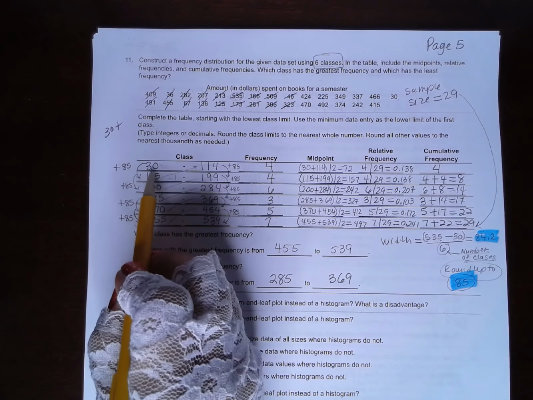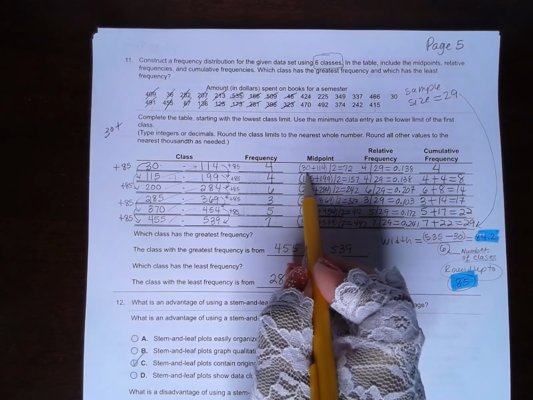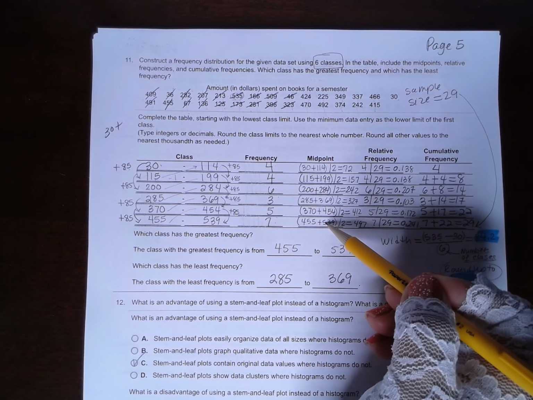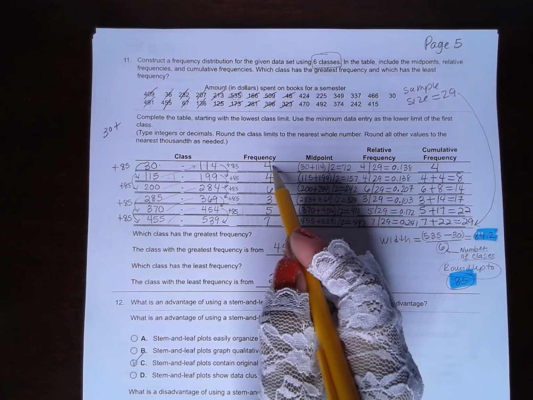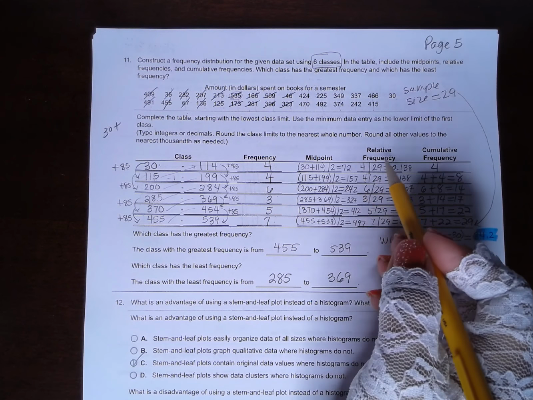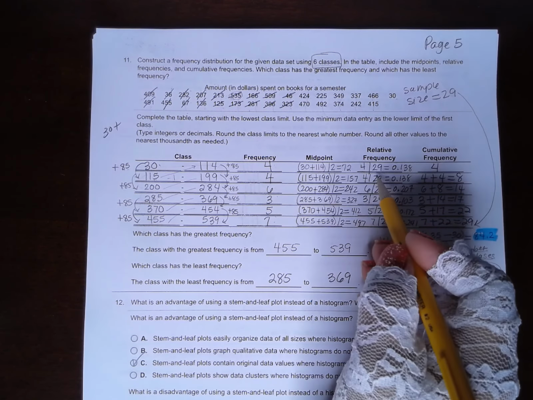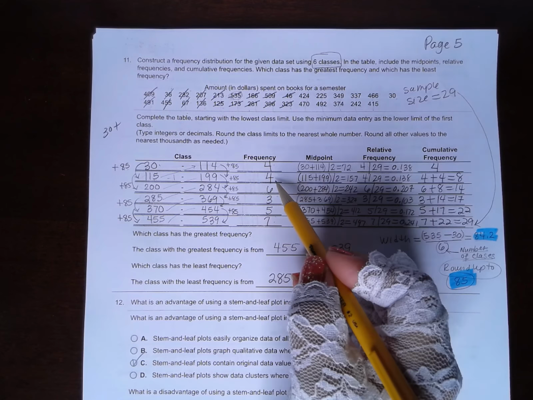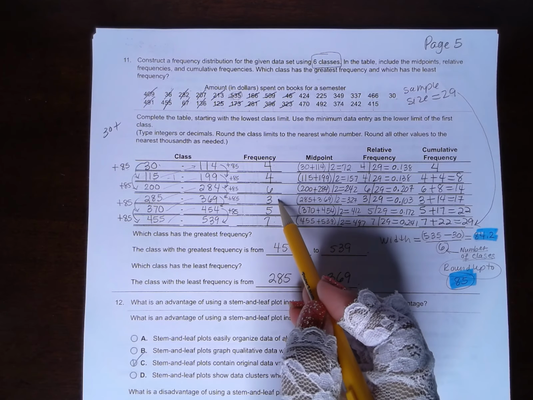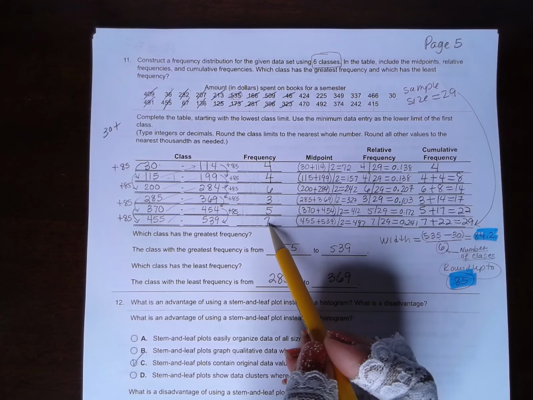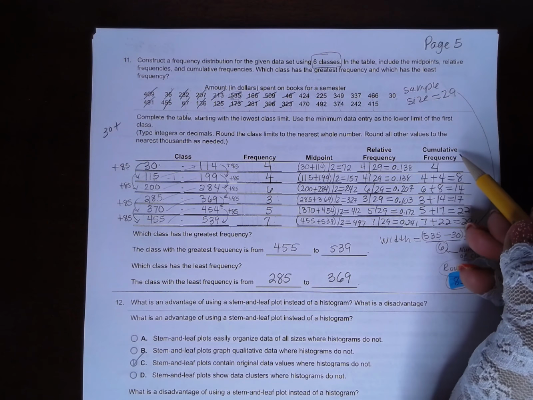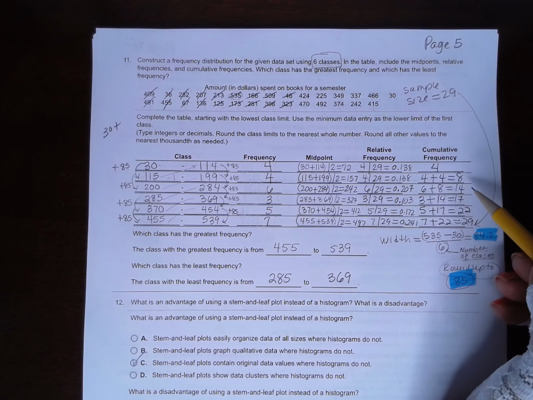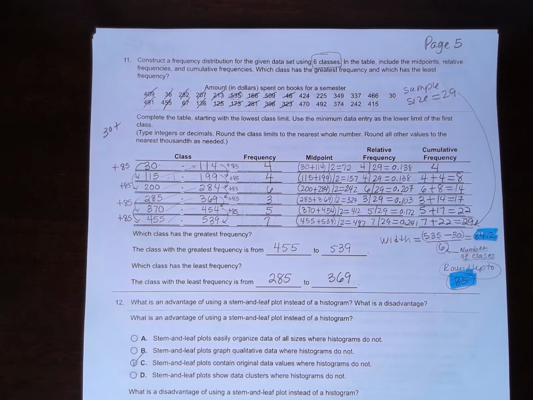The midpoint, you're going to add the lower limit plus the upper limit. 30 plus 114 divided by 2, that will give you 72. And that's how all the others were generated. Relative frequency is the frequency, that in this case is 4, divided by 29, which is the sample size. So each one of them, 4 over 29, 4 over 29, 6 over 29, 3 over 29, 5 over 29, 7 out of 29. So then it has 3 decimal places. The accumulated frequency, if you add them all up, it has to add up to the sample size.